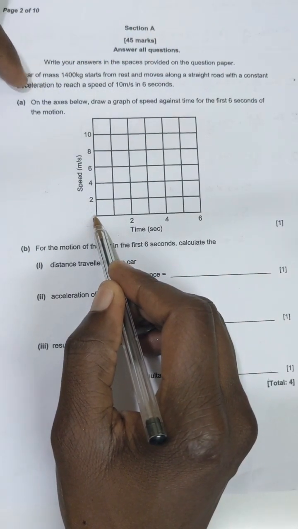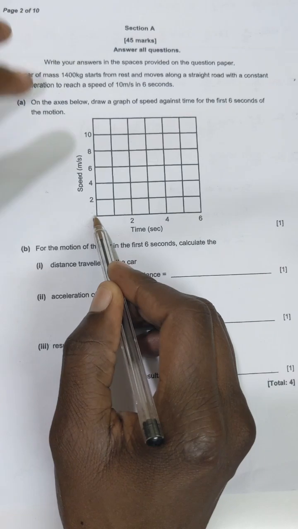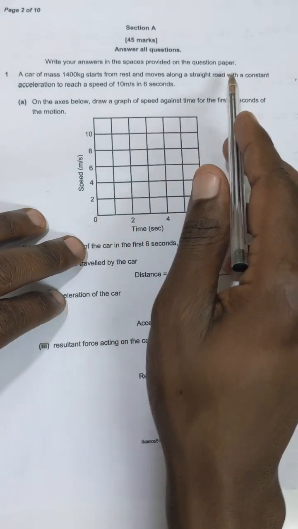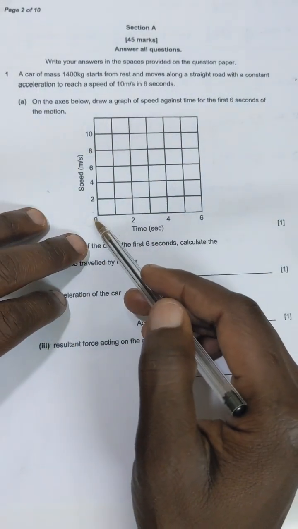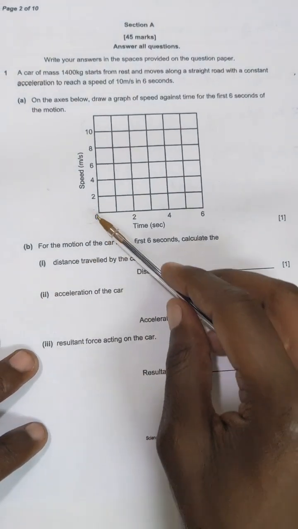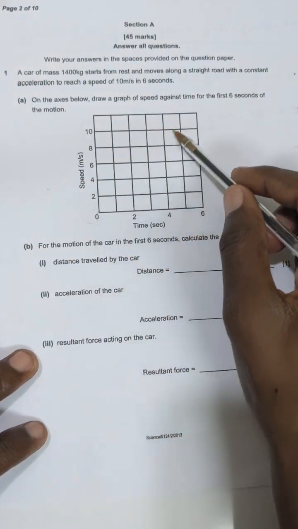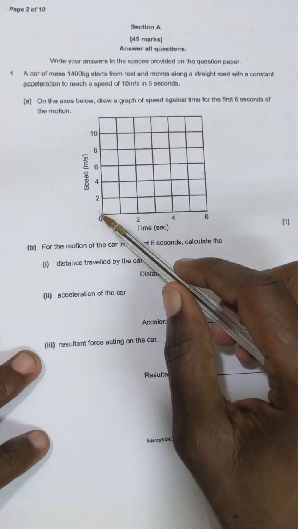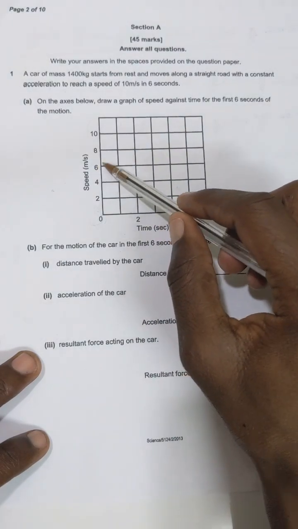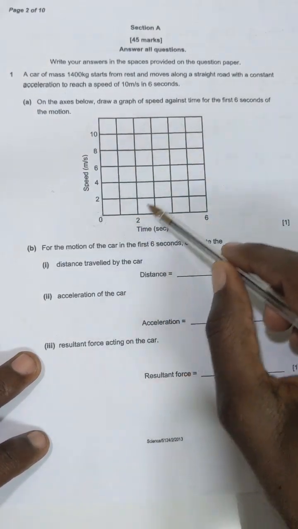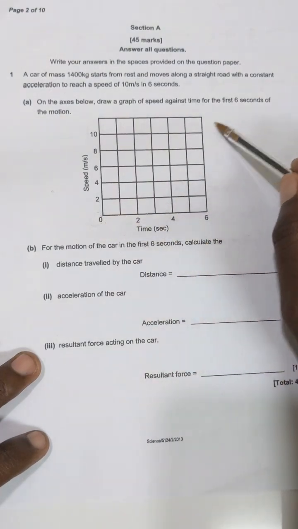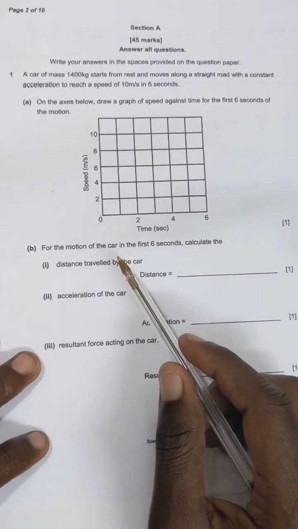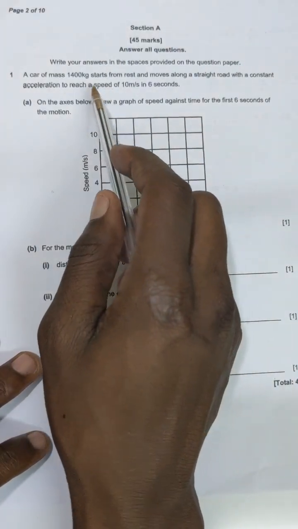Don't forget that it accelerates with a constant acceleration. When a car is accelerating, just know that it is moving that way. That is how acceleration is. So it is saying that it is accelerating with a constant acceleration.